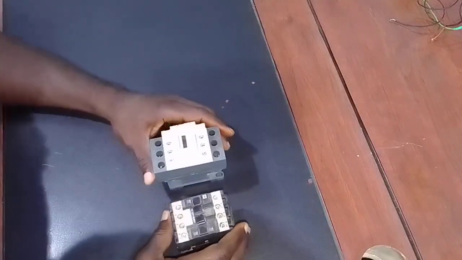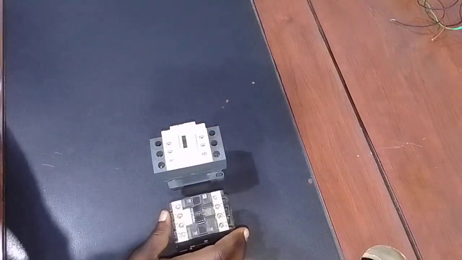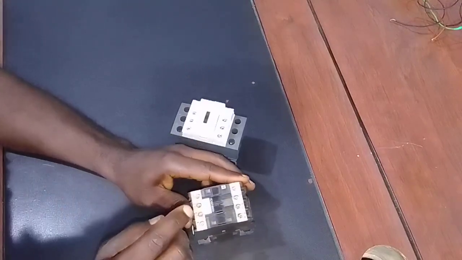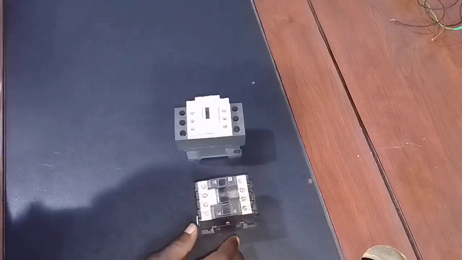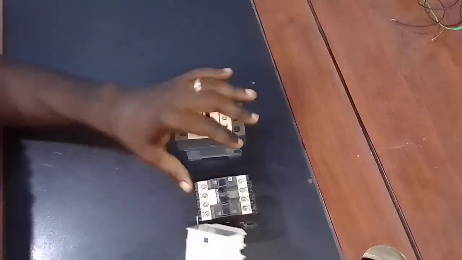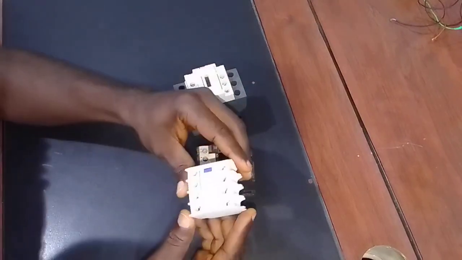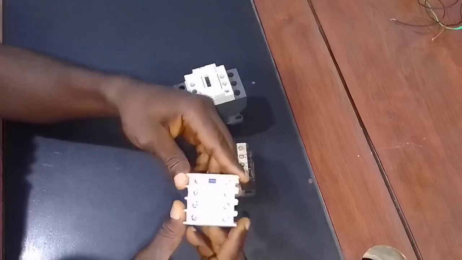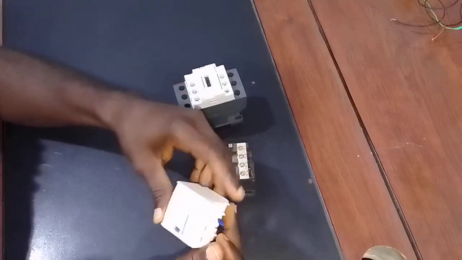Now, earlier I talked about this other contactor not having an auxiliary contact. Now we'll use this opportunity to explain what an auxiliary contact is. Here is an auxiliary contact that is separate from the contactor.